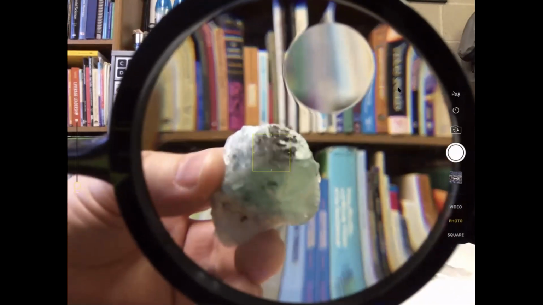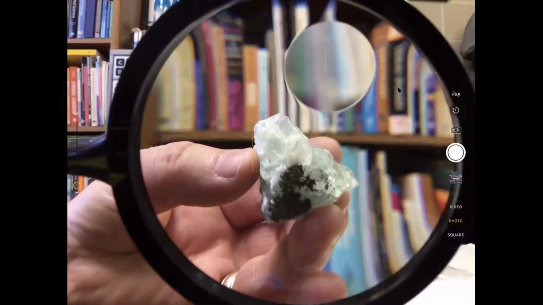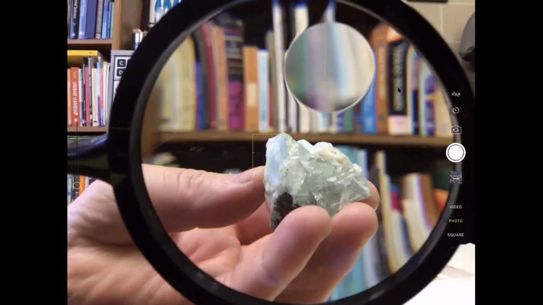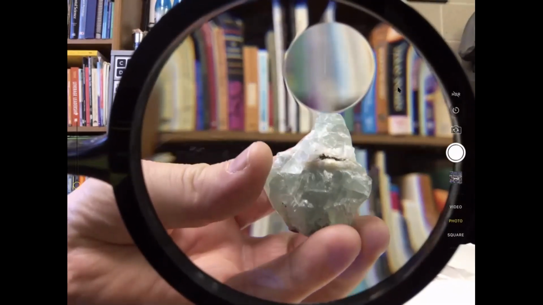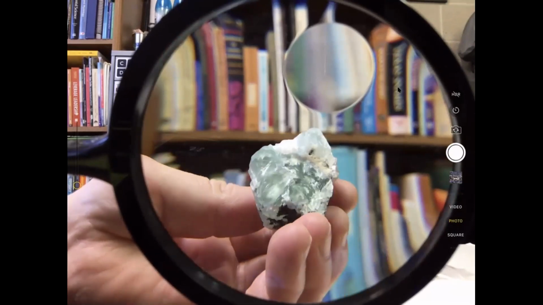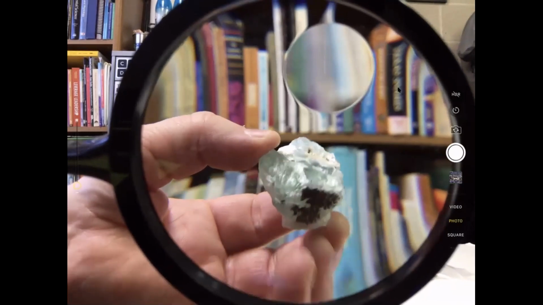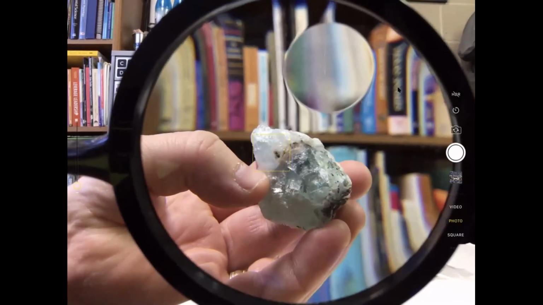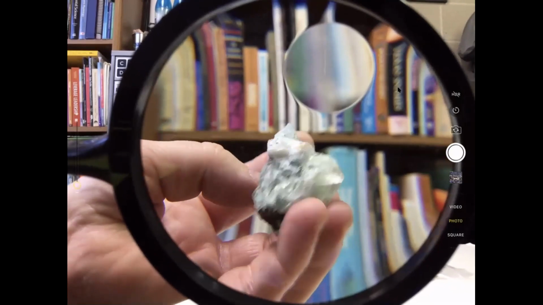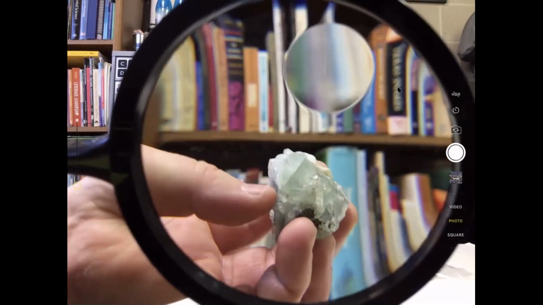So here is the fluorite. And you can see it's got some crystal structures. It is that pale green, but there's some white to it also. Kind of some translucent pieces, which means the light can kind of shine through it a little bit. It's kind of a pretty rock.